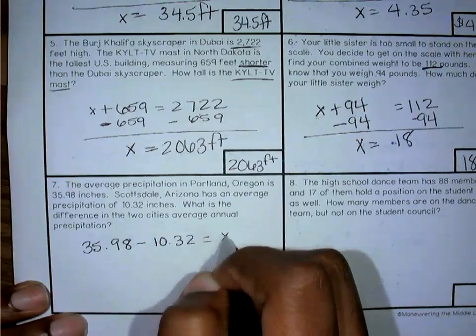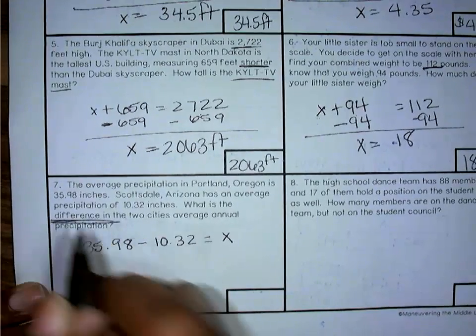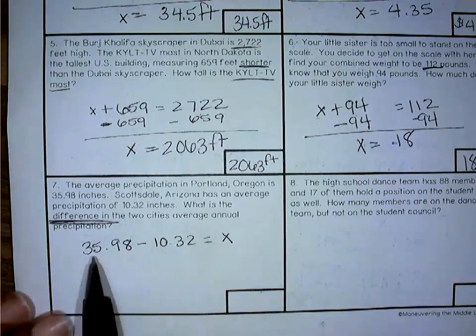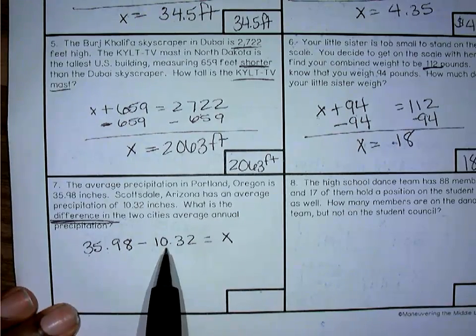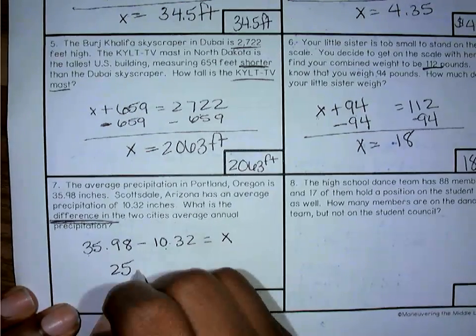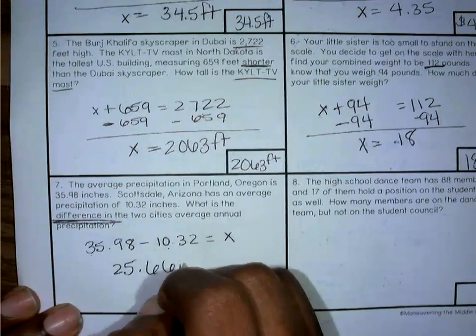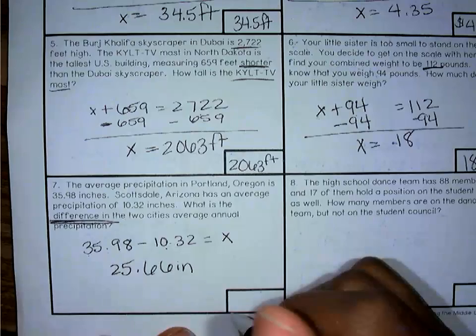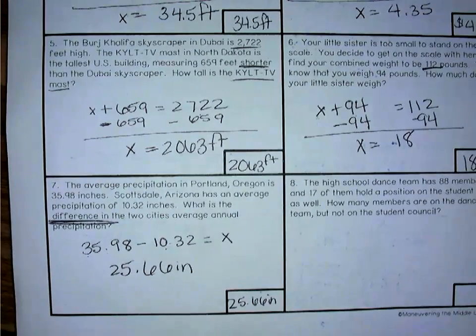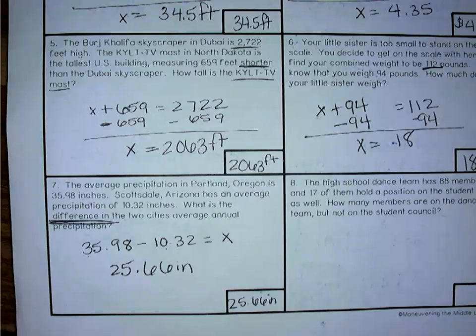That will give you the difference, okay? This one really didn't have you go and subtract another side of it. So when you do 35.98 minus 10.32, you have 25.66 inches. And to check that, just type it into a calculator. All right, 25.66 inches.